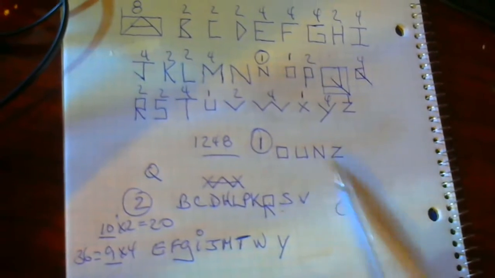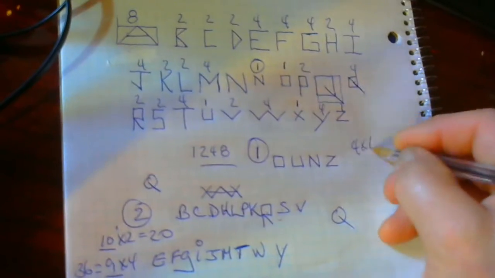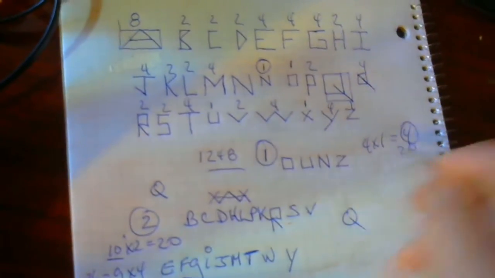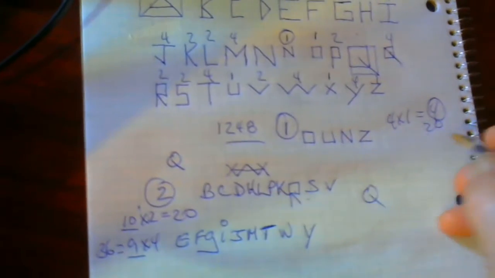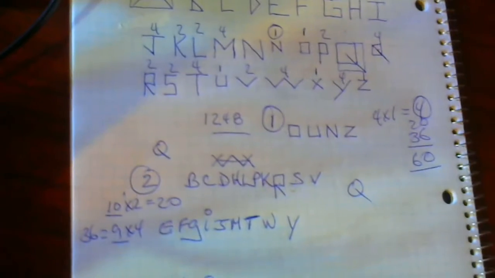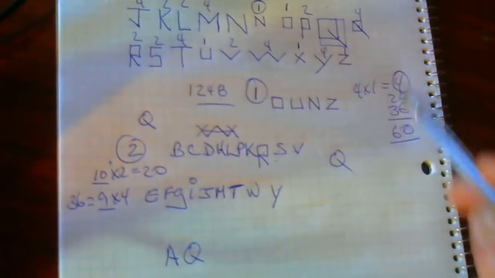Oh, and I forgot these. 1, 2, 3, 4. That's right. So I got 4 times 1 equals to 4. Then I have 10 times 2 equals to 20. And then 9 times 4 is 36. So I get a total of 60. Is that correct? 60 I get.